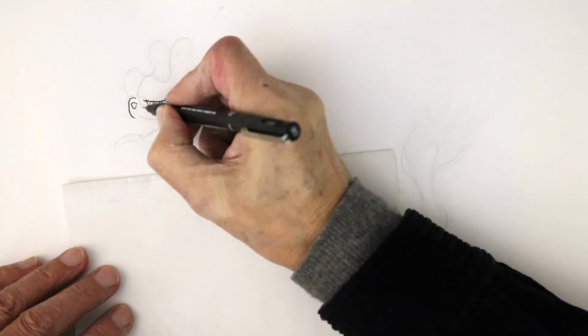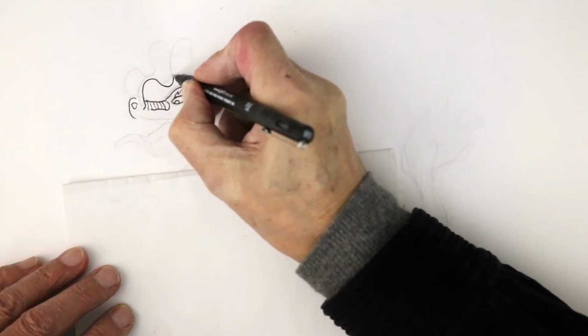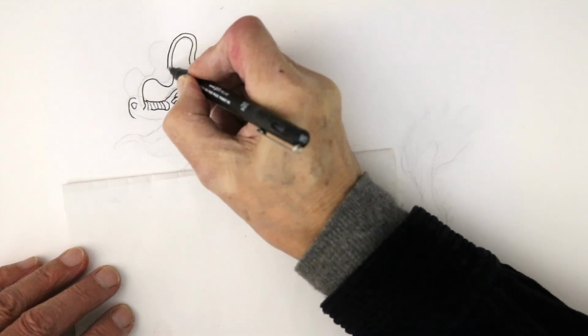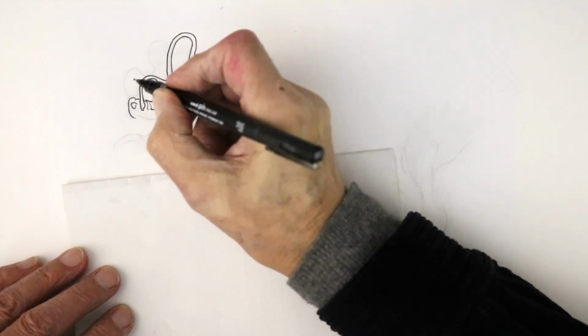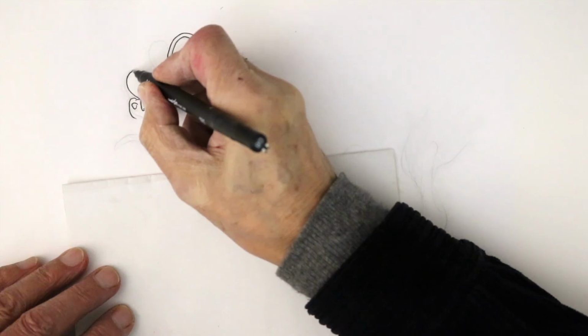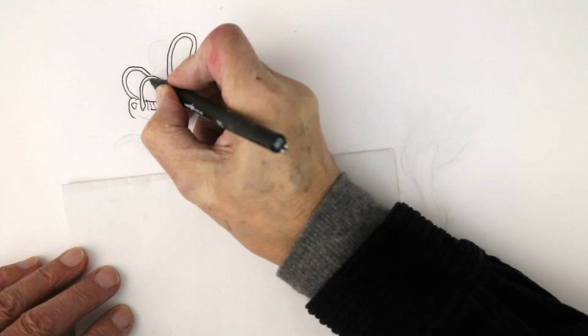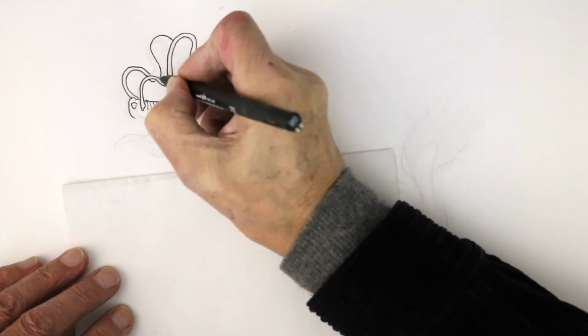And I'm just going to add those curling bits that come out almost like smoke, but they're not, from the dragon's snout, like that. And one there, and then one coming up from the other side, appearing like that, going behind that one there, coming back out again, and doing that.